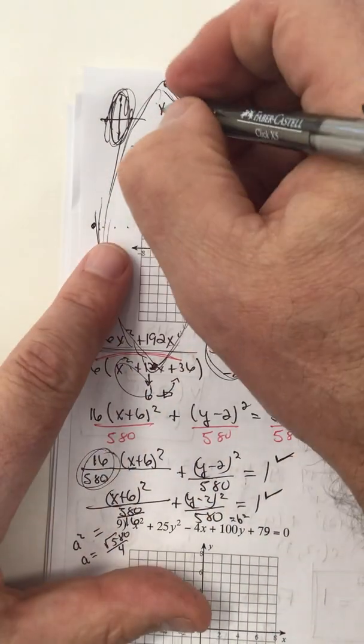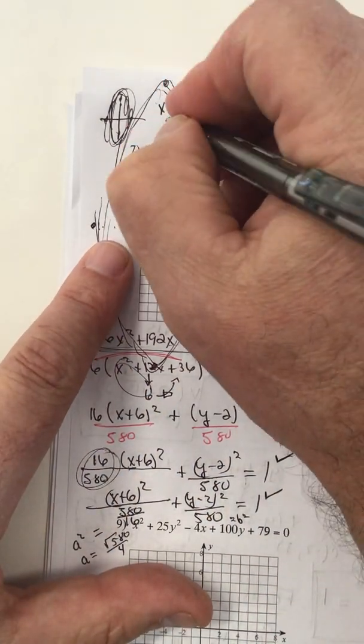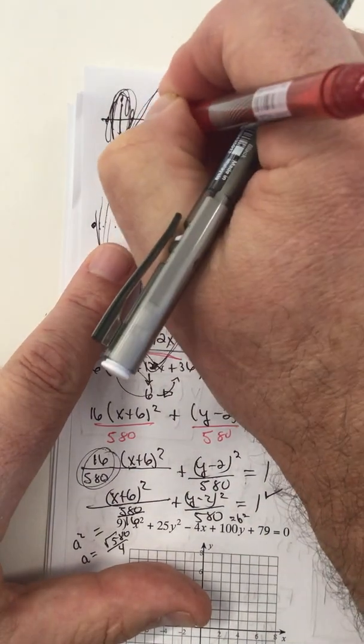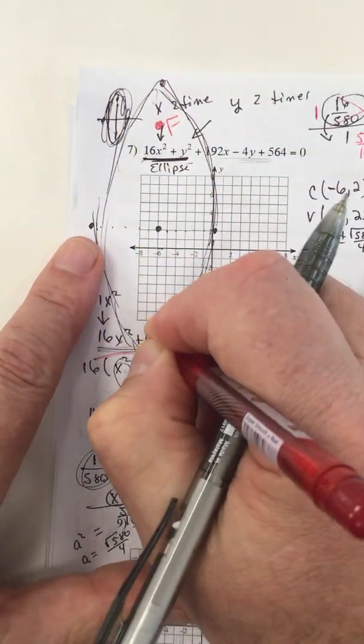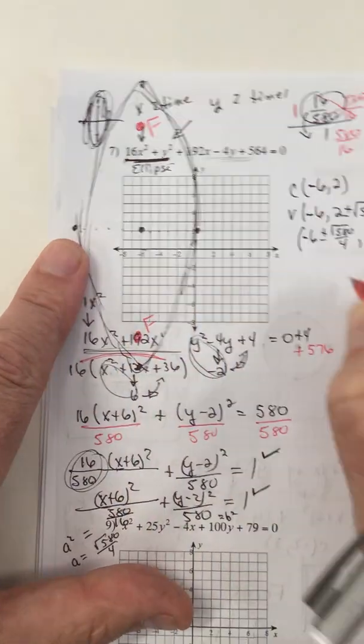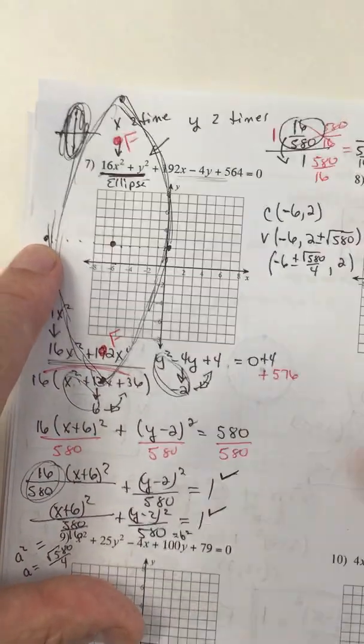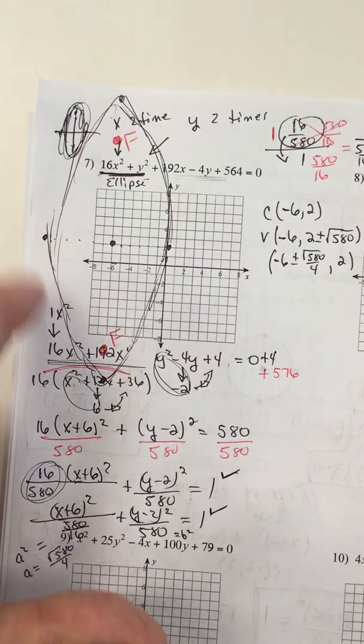Okay, here's where the focus will be. The focus is always on the inside. So my focus is going to be right there. I'm just guessing right now. I'm just putting the dots in there, and I'll write down exactly what they are. So the focuses are up and down.